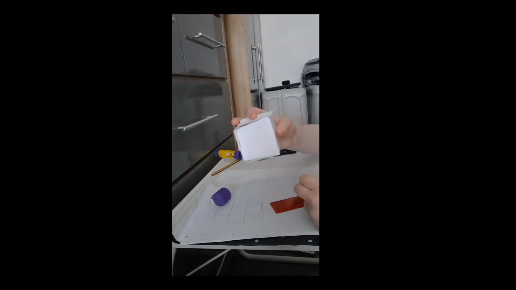So as you can see, it is quite difficult to hold it in place. You may need to spend quite a lot of time holding the tabs for each one to make sure that they stick and set. But your final piece should look something like this. And that is my experiment.